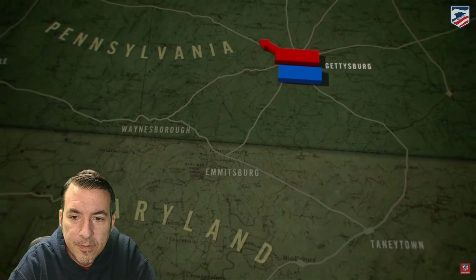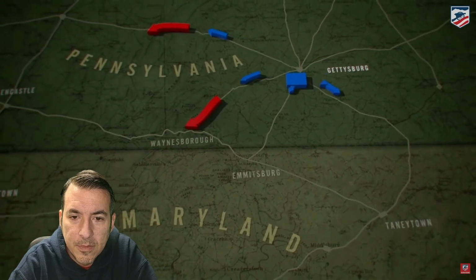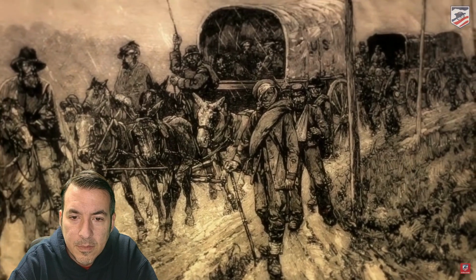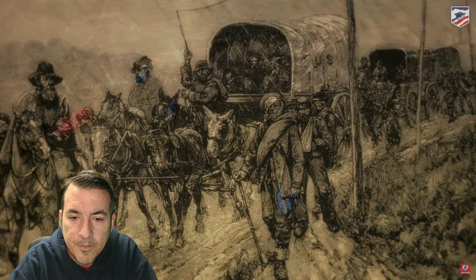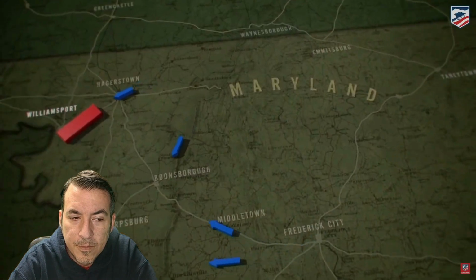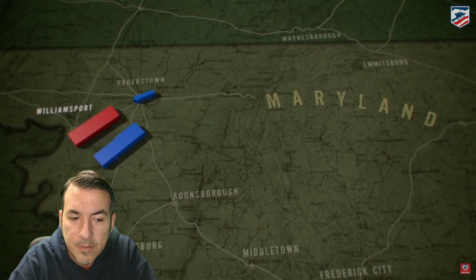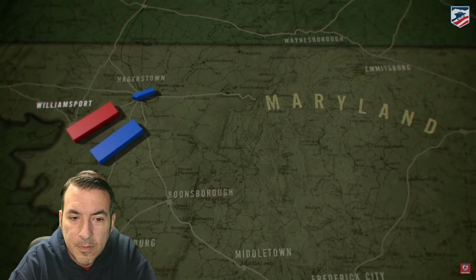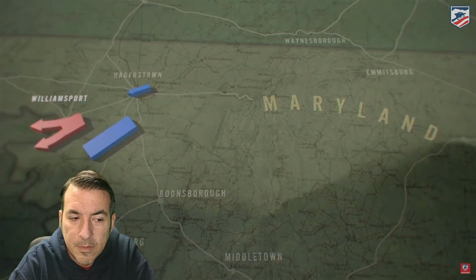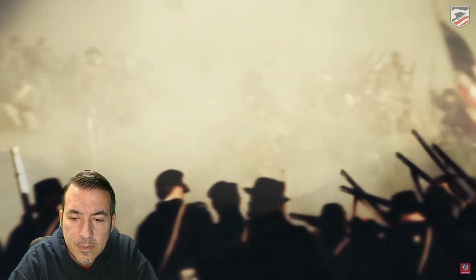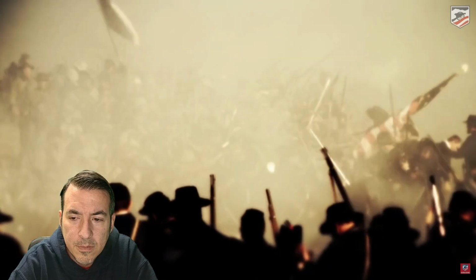That night, Lee pulls back through the mountains to the Potomac River. His lumbering wagon train of wounded is miles long. Meade plans to attack, but Lee's river position is too strong. The Army of Northern Virginia, beaten as it had never been beaten before, moves back into Virginia. And the war will go on another 21 months.